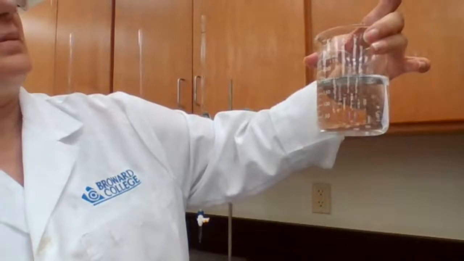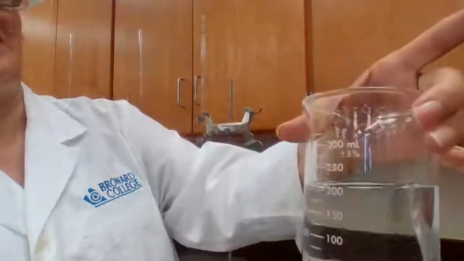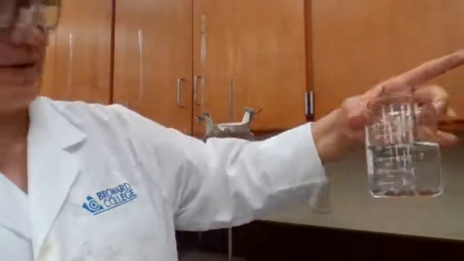If it's exactly half, I would say around 210, maybe 212, so that would be an estimated digit anyway. So for measurement 7, it's going to be 210 milliliters. More than 200, less than 250, and my best estimate was 210.